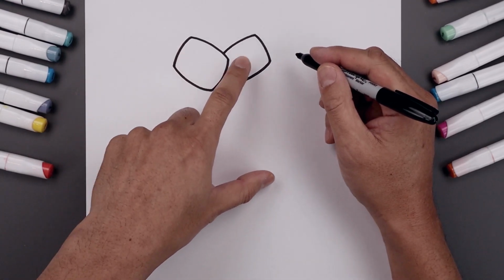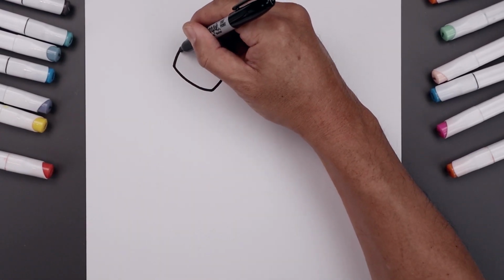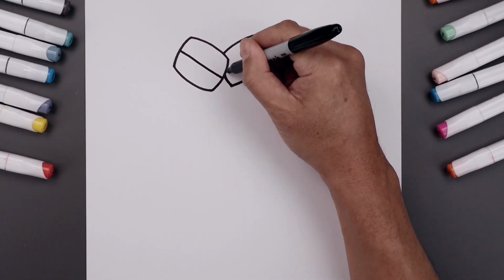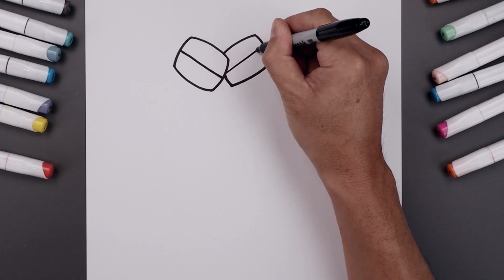Now I'm going to draw a straight line going across the eyes for the eyelid. Let's start from the top left. Draw a straight angle line coming down and in, and it'll separate the right eye.